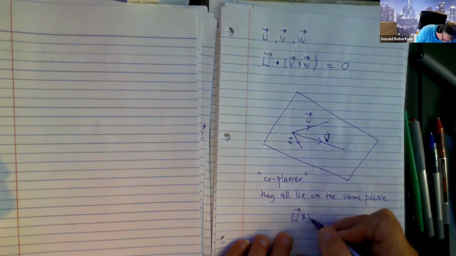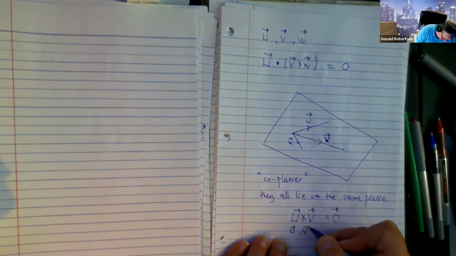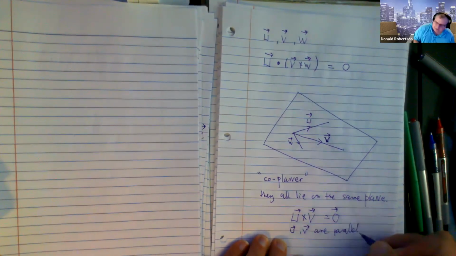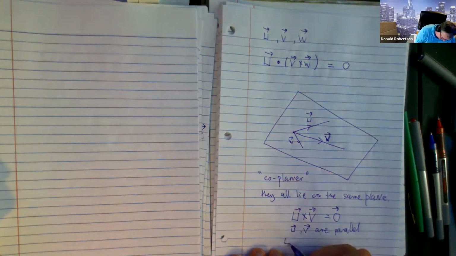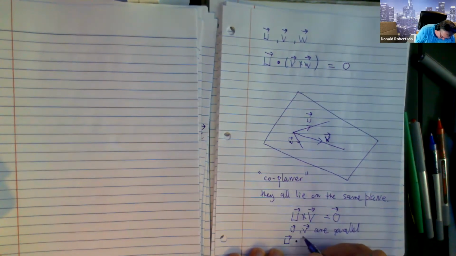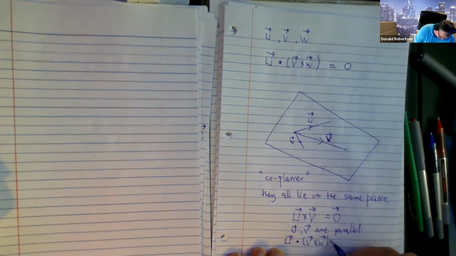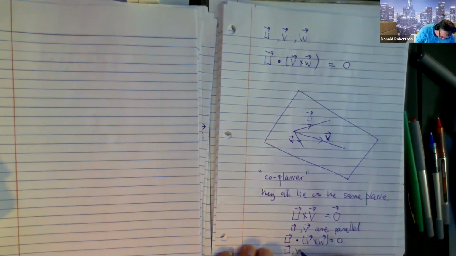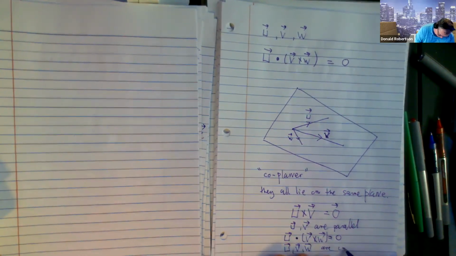So let's put 2 properties together. If the cross product is 0, then we can say that U and V are parallel. Agreed? If the triple product is 0, then the 3 vectors are coplanar.